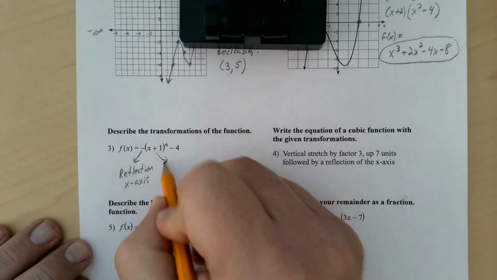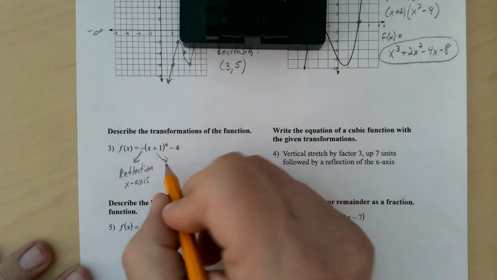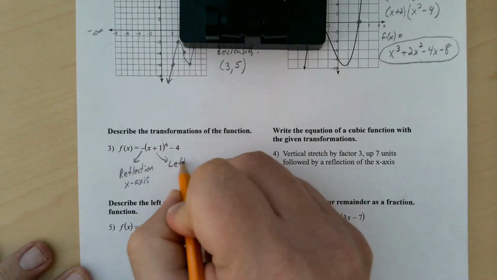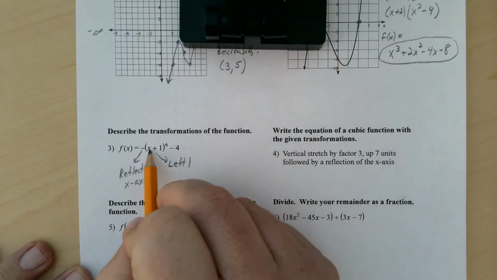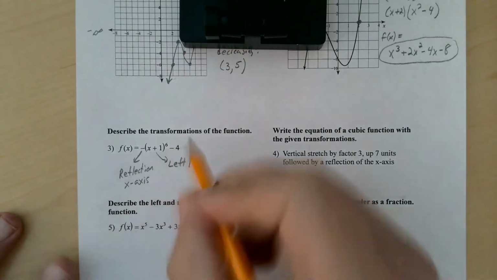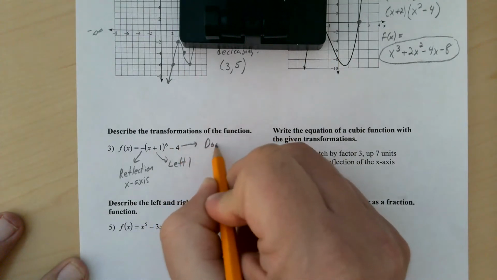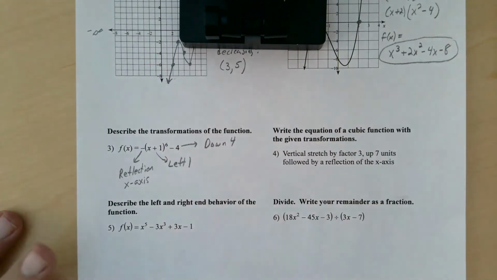So then here inside, we are adding a 1 to my input. So that is a horizontal movement, and it's to the left one. Okay, think about having to plug in a -1 there. So when you input a -1, you're moving to the left one. Okay, and then this number on the outside, since it's -4, it means it's down 4. Okay, so you'll see some combination of up, down, left, right.